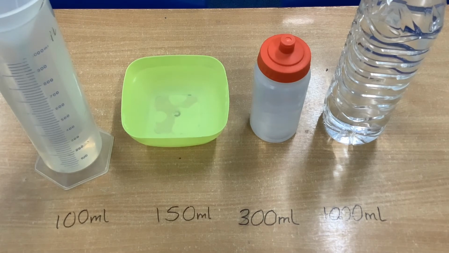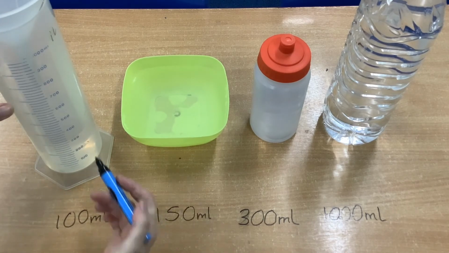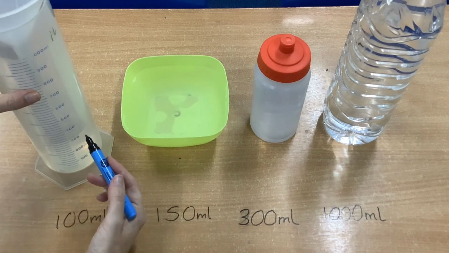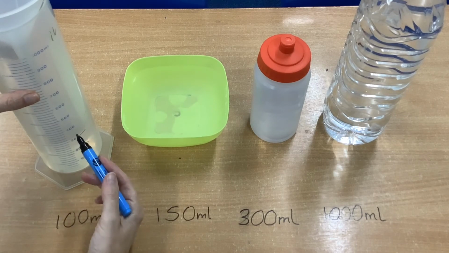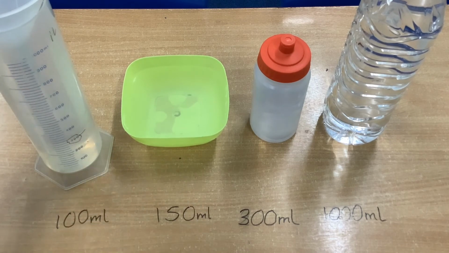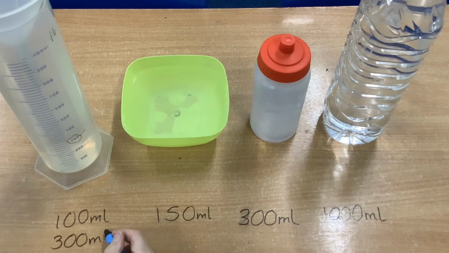Now, I'm not sure how clearly you can see on there, but if I draw the line, it's almost exactly on 300 millilitres. Oh dear. My estimating is not very good, is it? So that one was 300 millilitres. I'm going to write an E by that because that was an estimate.